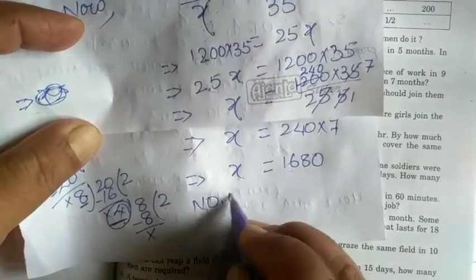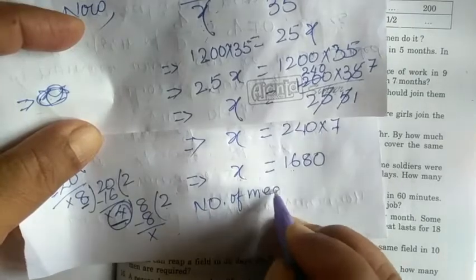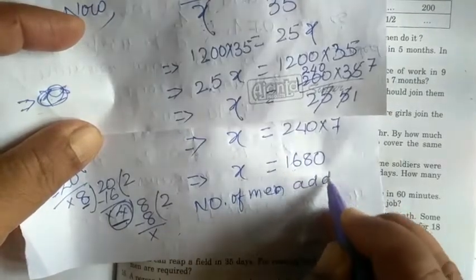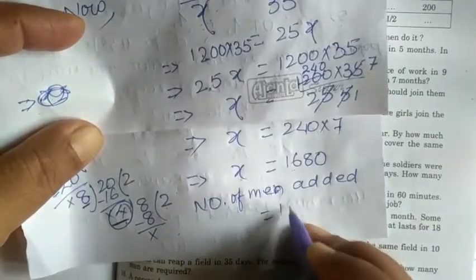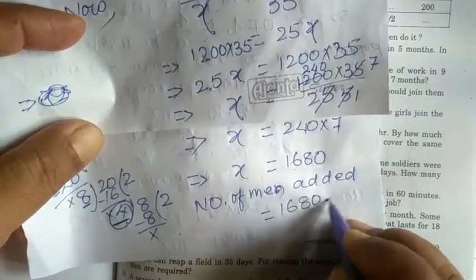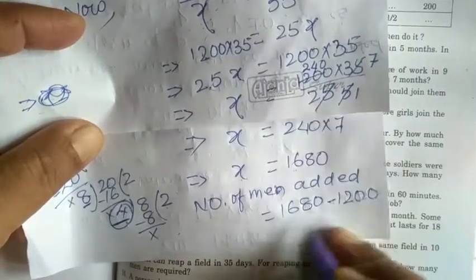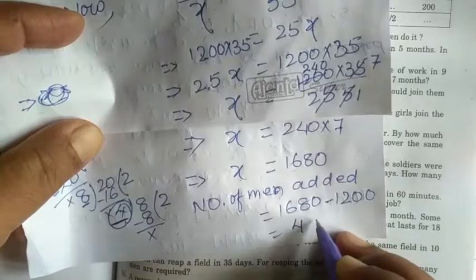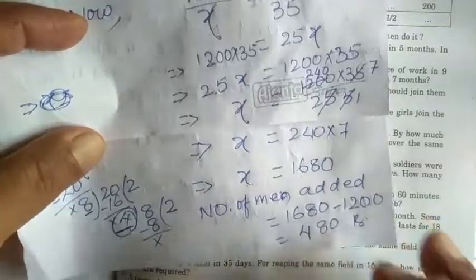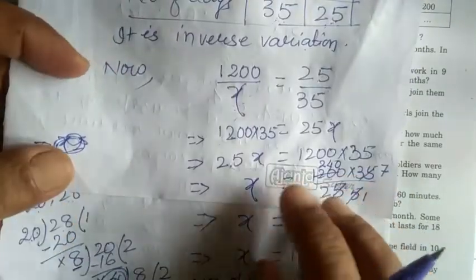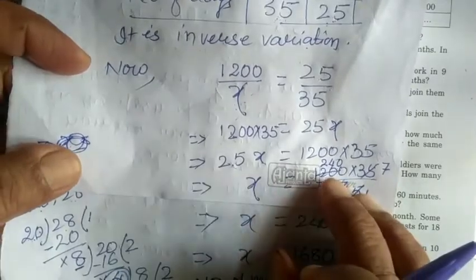So number of men added equal to how much? 1680 minus 1200, that we will get how much? 480. So this is the method to solve the questions regarding inverse and direct variation.